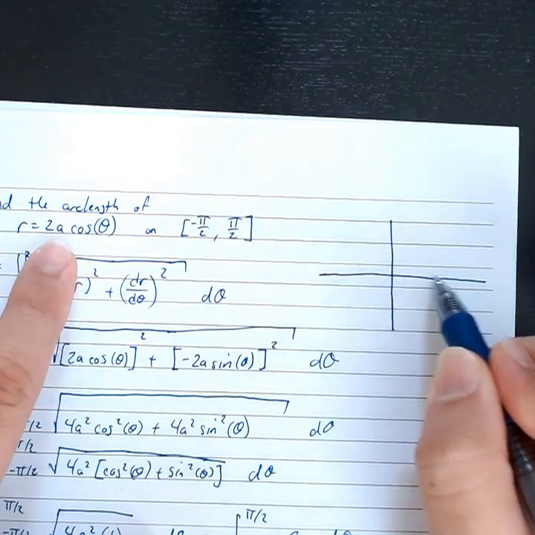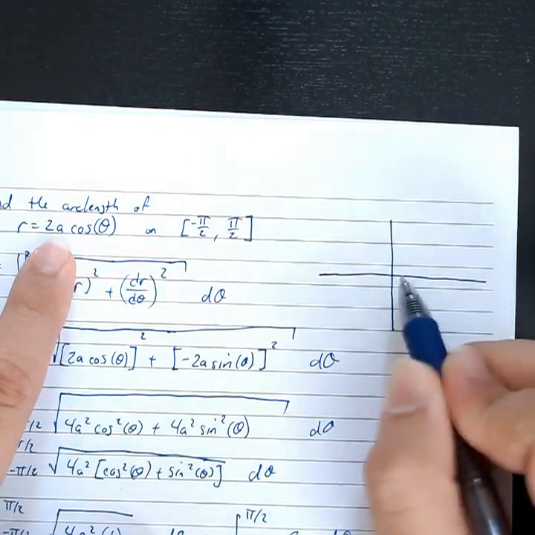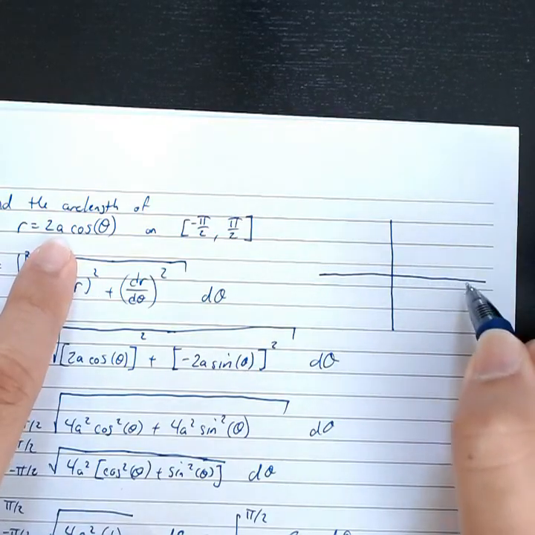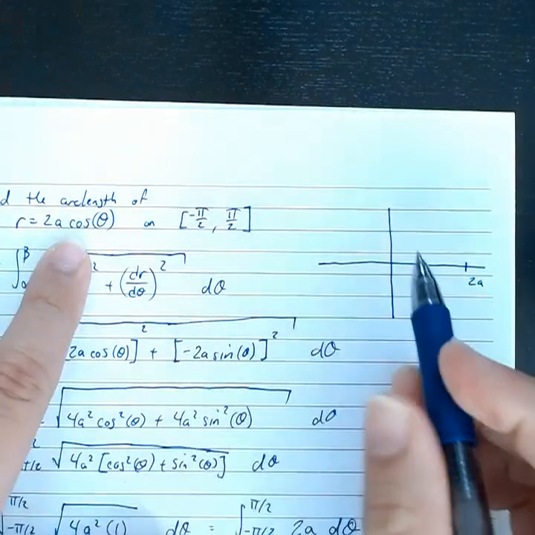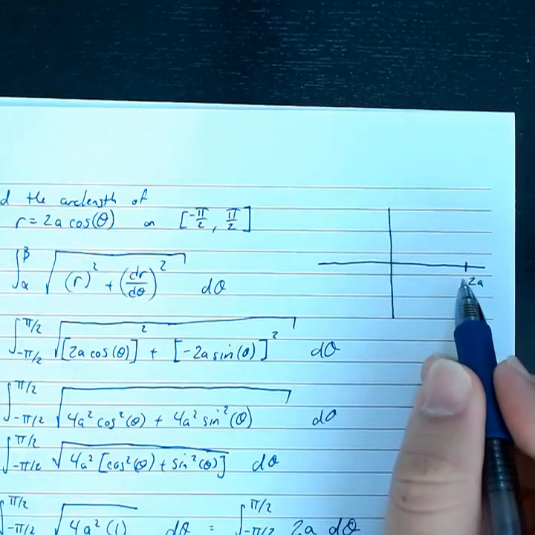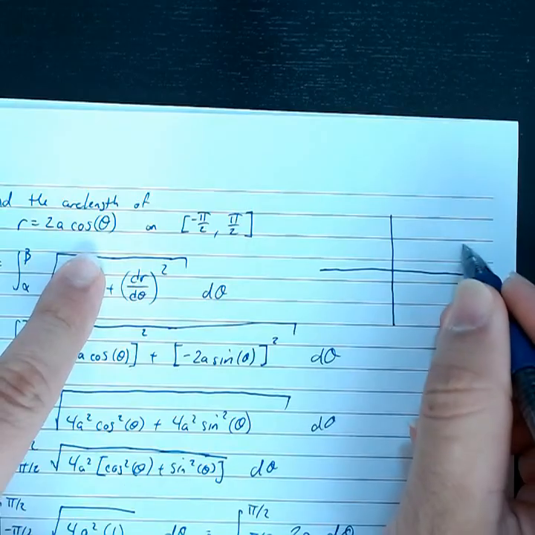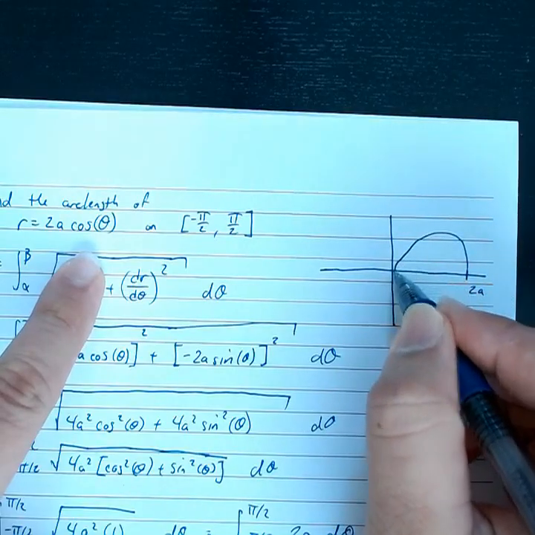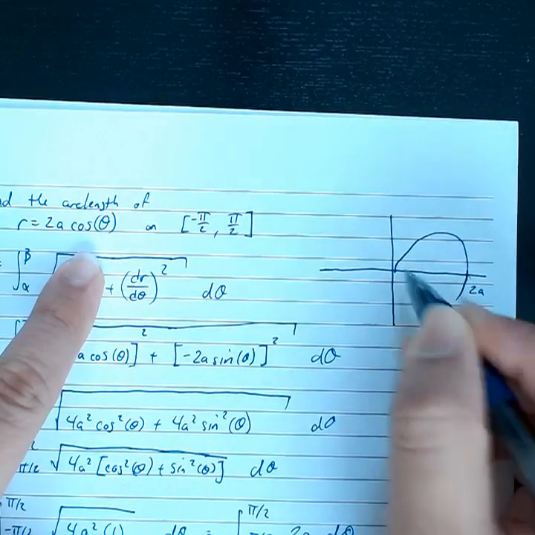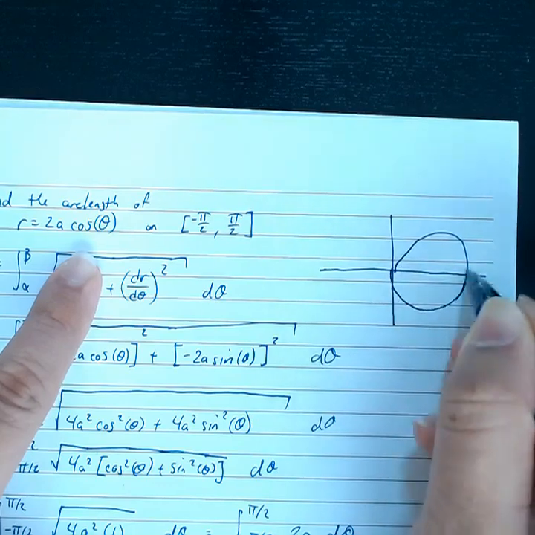So if you're facing in the direction of the polar axis, going to the right, you're going to go 2a units forward. So that's 2a. And that's going to be the furthest reach of your circle. If we plot a few more points, you'll find that it gives you a full circle that goes back to your pole. So that is a circle.